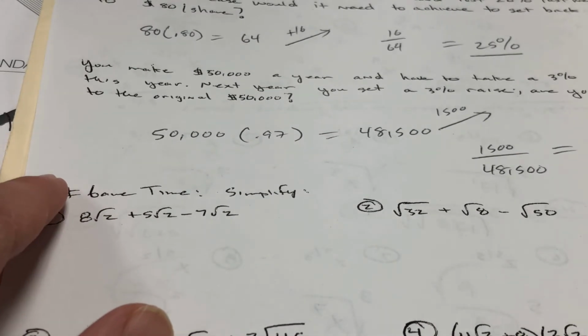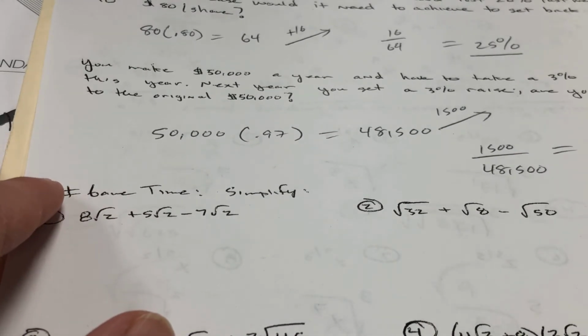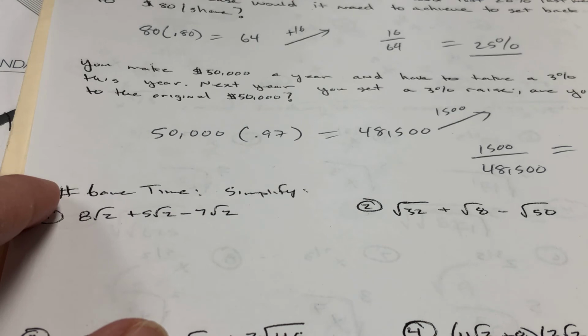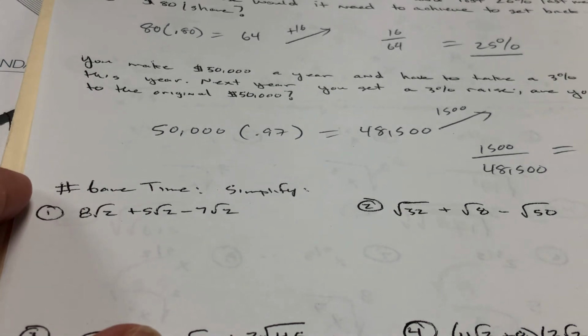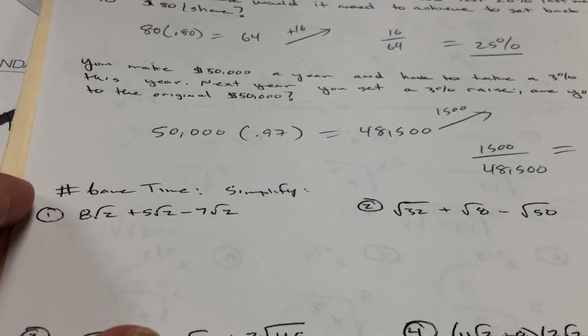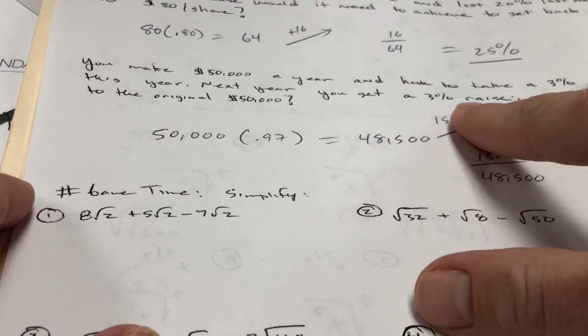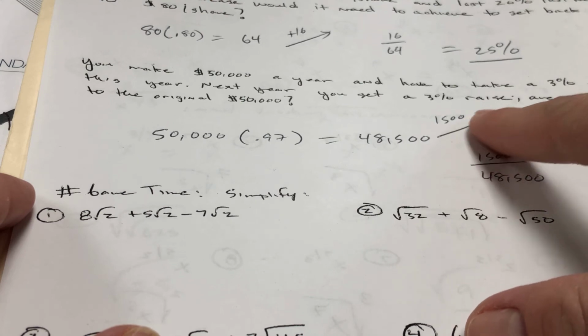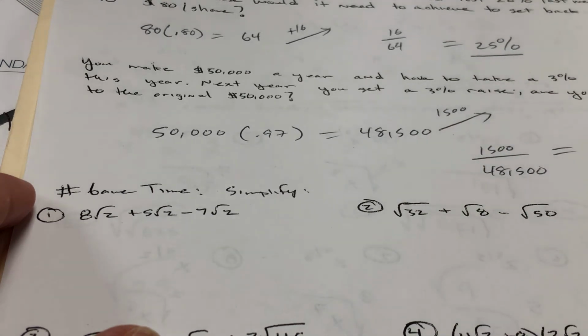You make $50,000 a year and have to take a 3% pay cut this year. Next year you are going to get a 3% raise. Are you back at the original 50,000? So if you take a 3% pay cut, you're at 90% of its value. So now that's what you're making. You need to gain an additional 15 next year. Next year you get a 3% raise.